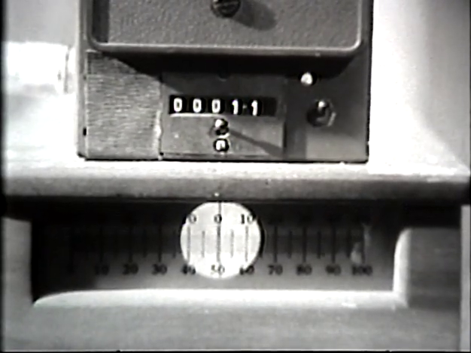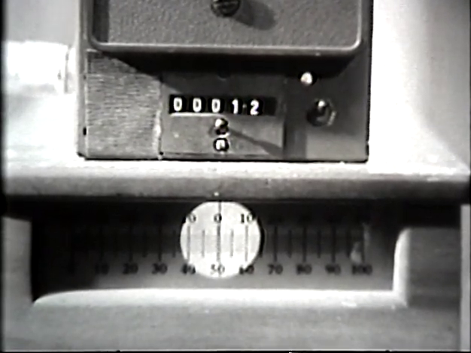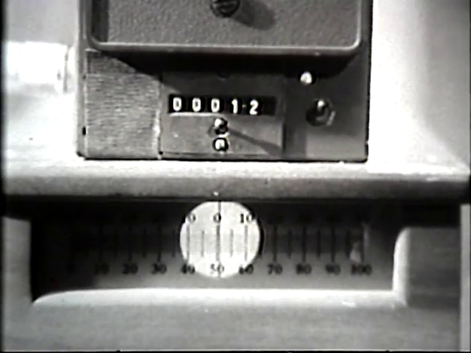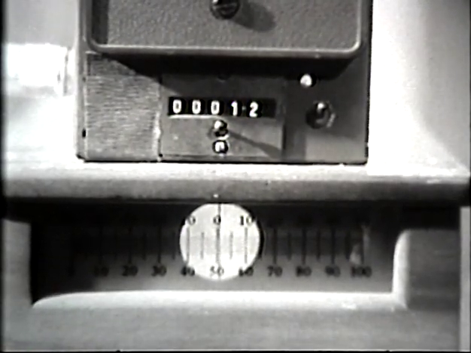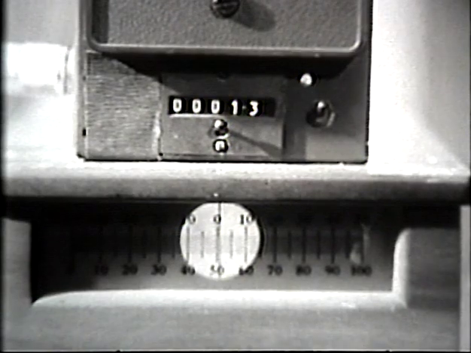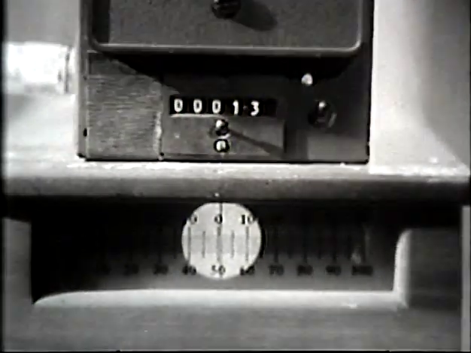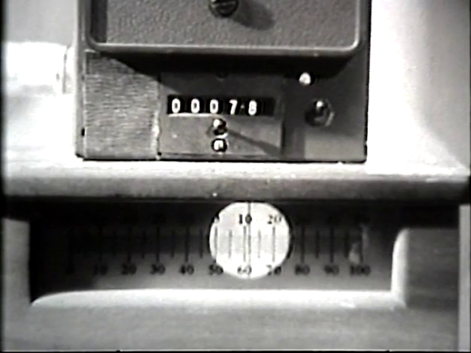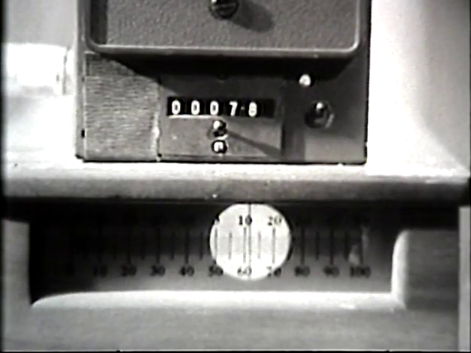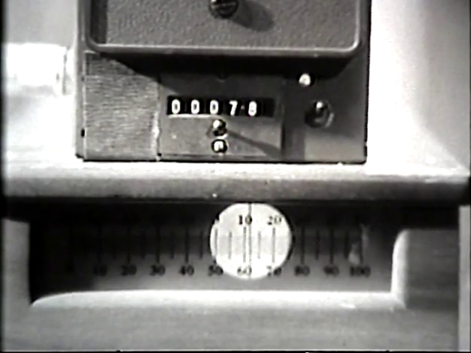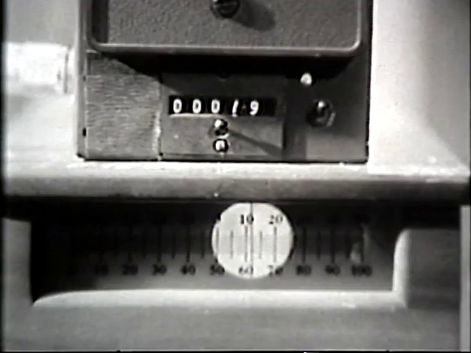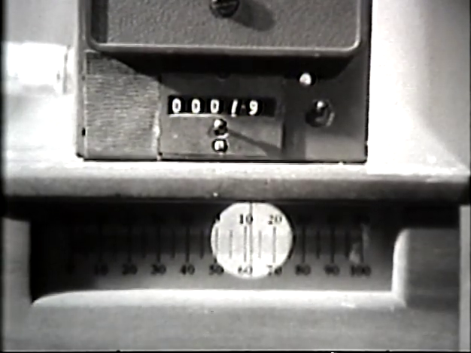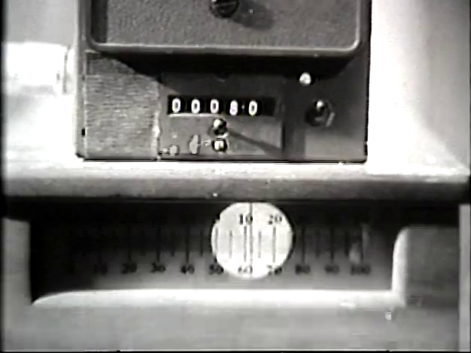I'll read the thermocouple meter when the charge meter has made 80 clicks. This will take some time. 78, 79, 80.